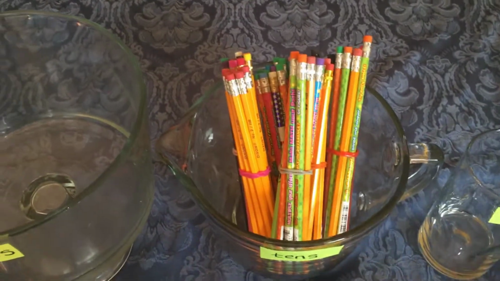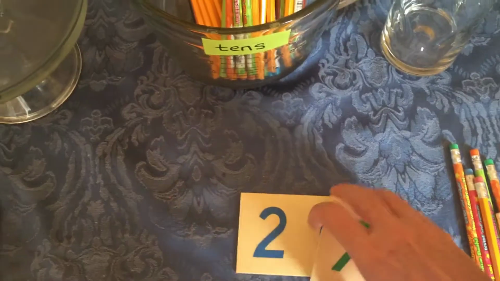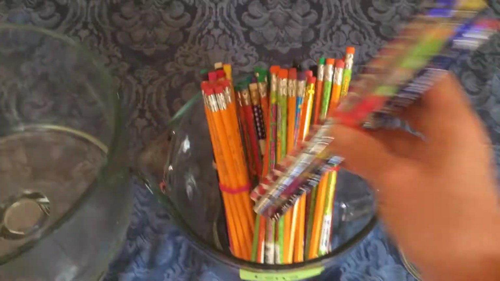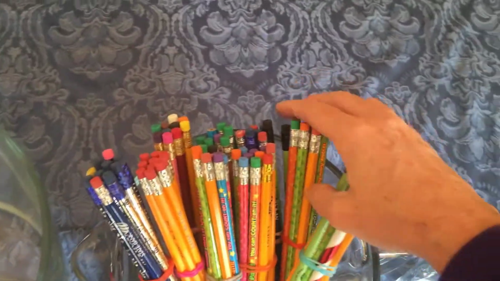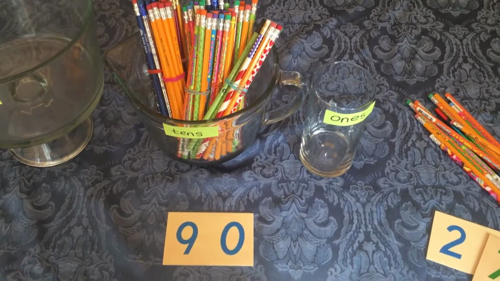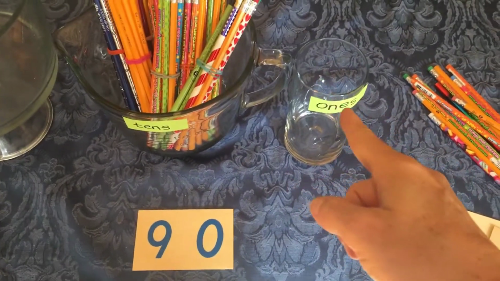And the whole time we're using these as we go to show what we have. 80, 90, okay. So we have 90 because we have 9 tens and we have 0 ones.